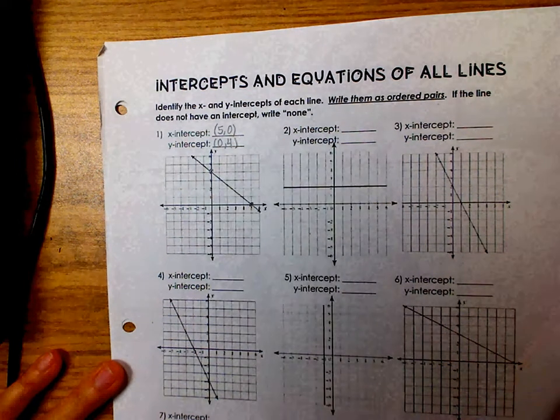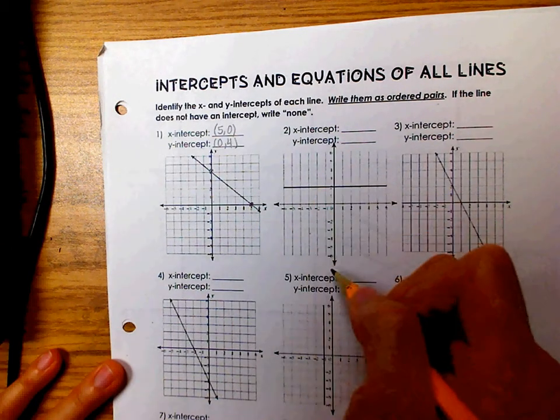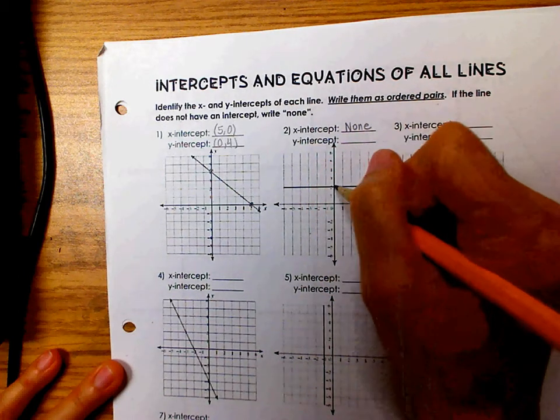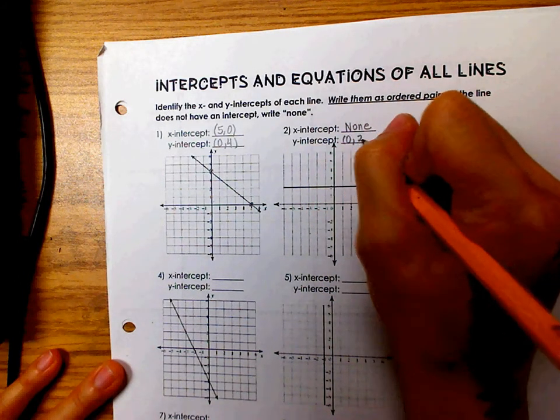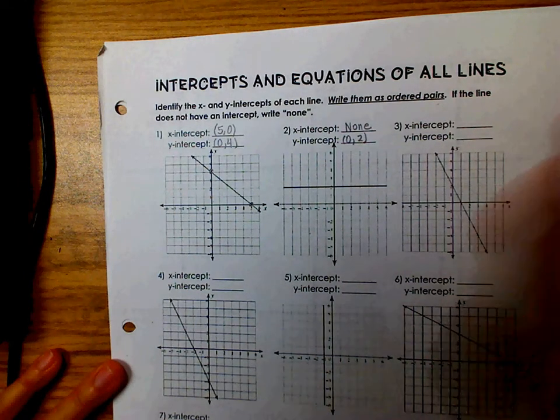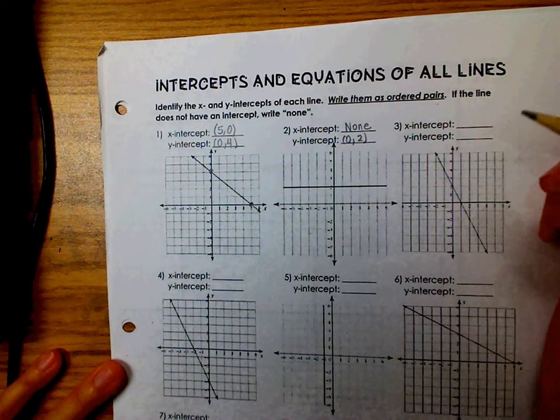And that's it. Number two, well, we see we have a horizontal line and it only crosses the y-axis, so it doesn't have an x-intercept. But it does cross the y-axis at 0, comma 2, so that's the y-intercept. I would suggest that you try to do as many on your own on this page as possible, and then come back and check your answers.